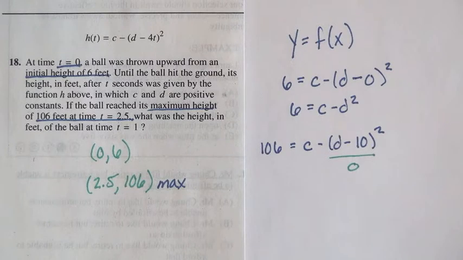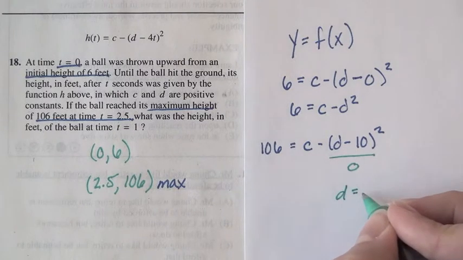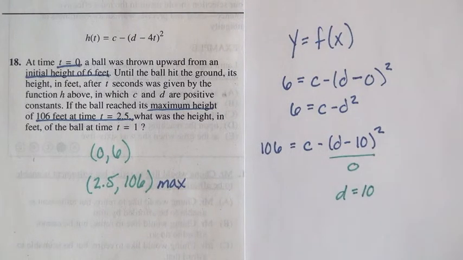So, what's going to make that whole thing equal 0? Well, only if d is equal to 10. If d is equal to 10, then when we plug in 2.5 for time, as we already have, we'll get the maximum value of the function. So now we know that d is equal to 10.